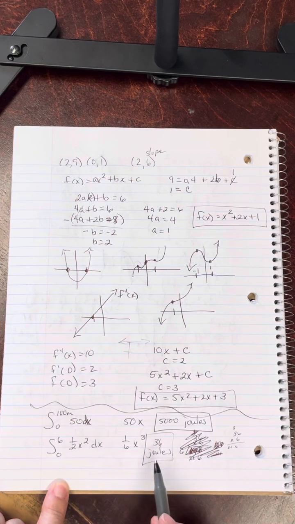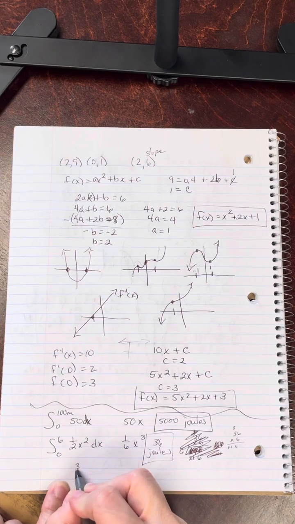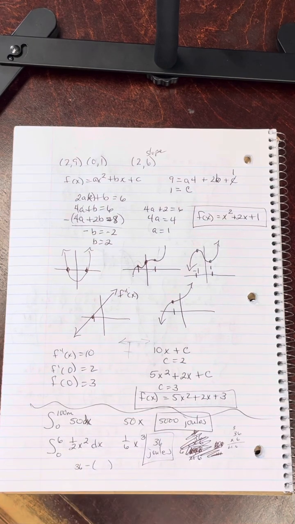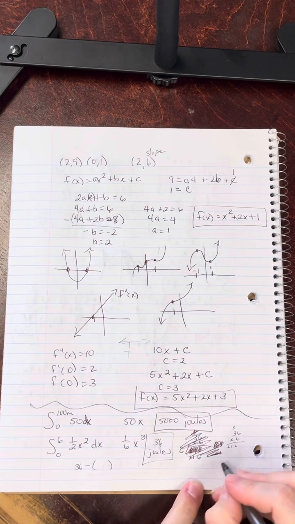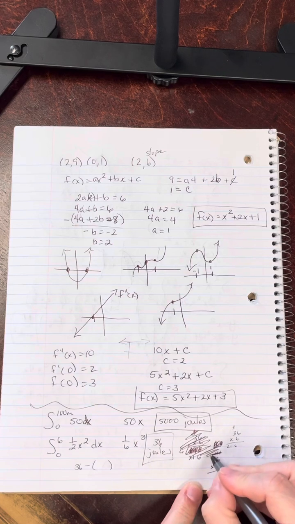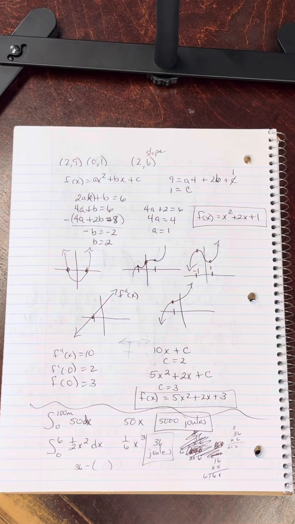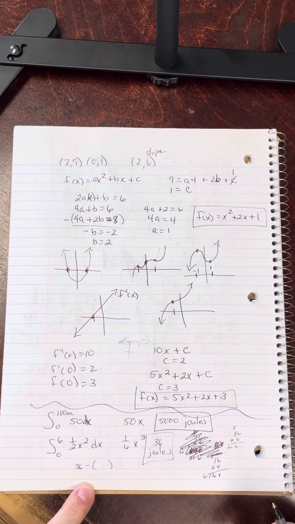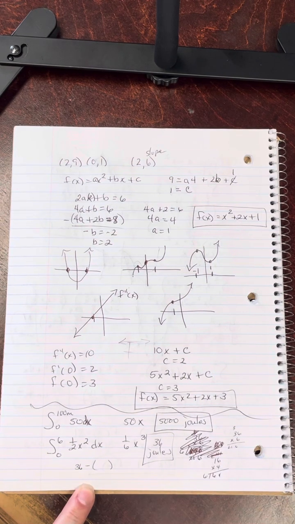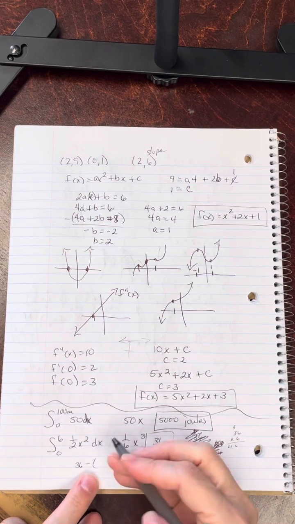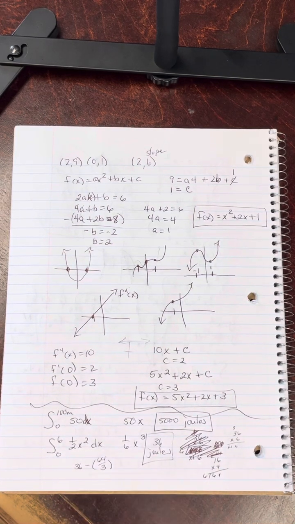My 6 we already knew went to 36, and minusing, plugging in the 4, so 4 times 4 is 16, times 4, 64, dividing by 6, 10 and something. I'm going to write it as 64/3, however.